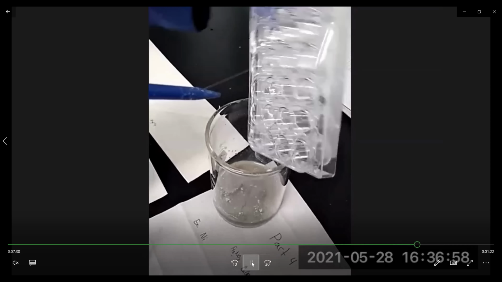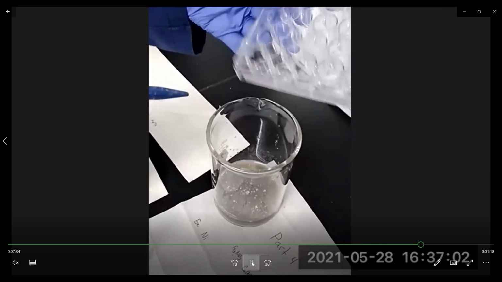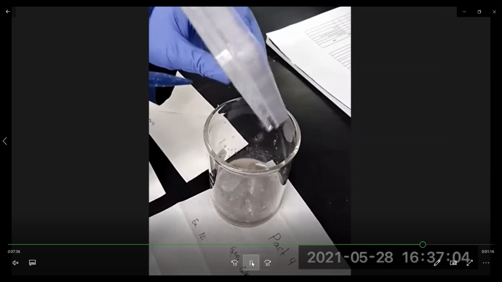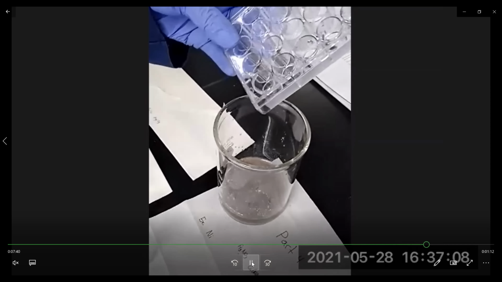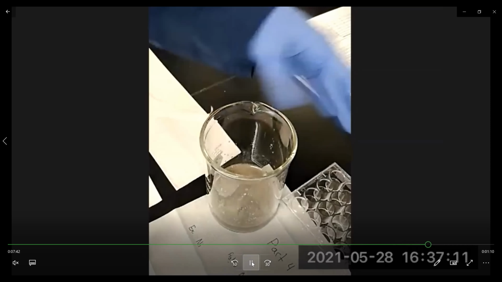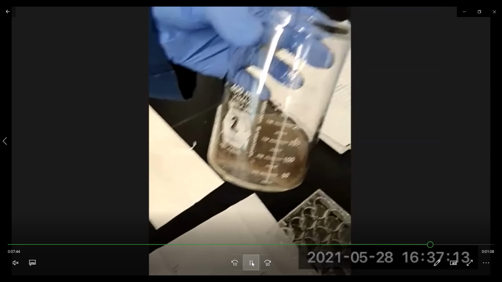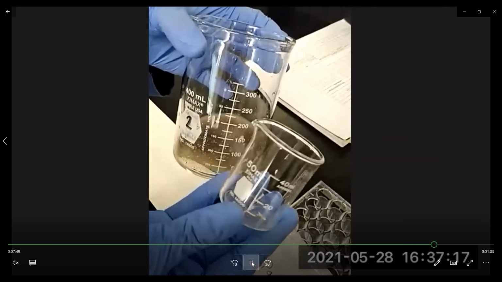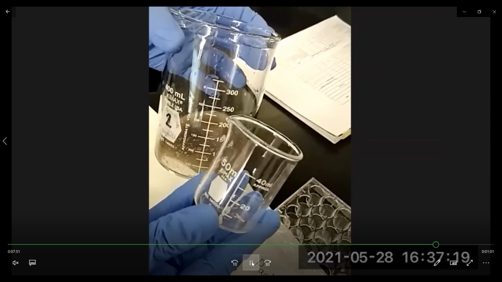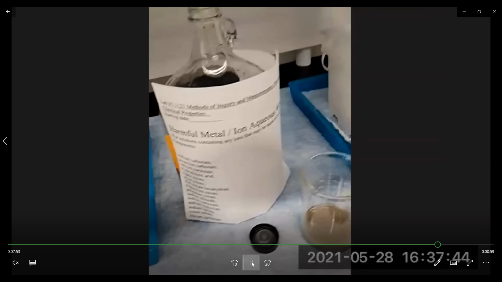So now that you've cleaned all the cell well plates, you take the beakers to the waste containers to dispose of the chemical waste. So that's the aqueous waste, and the smaller beaker has the metal pieces in it.